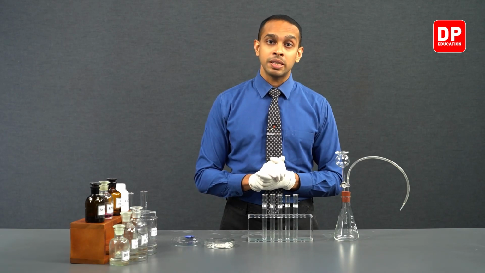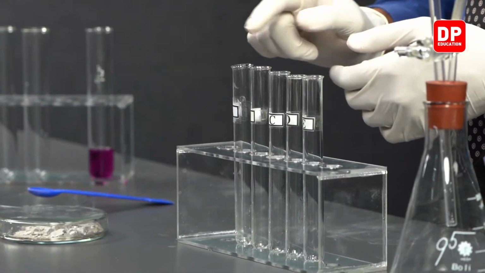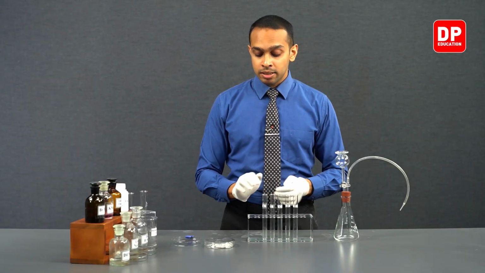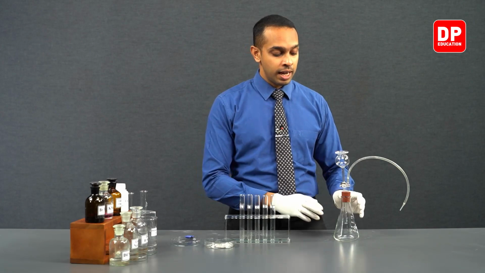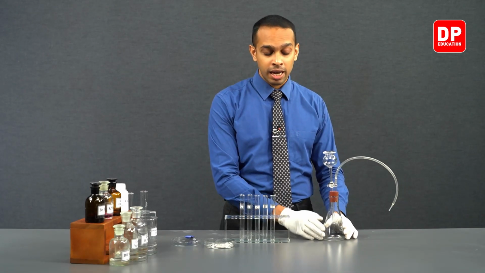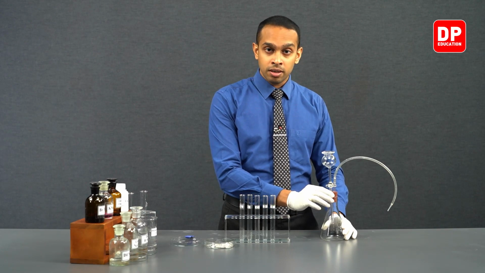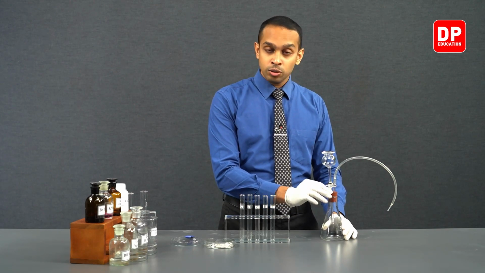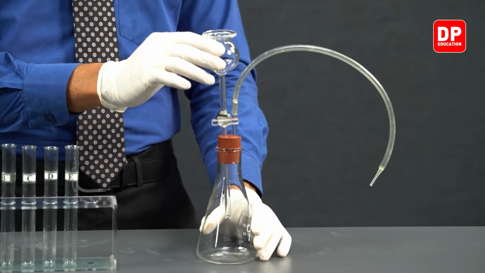Just like in the previous part of our experiment, to each of these test tubes we will be taking different chemicals. And apart from our labeled test tubes, we have here a different setup. We have a conical flask that is fitted with a rubber stopper, and to the rubber stopper we have attached a thistle funnel.